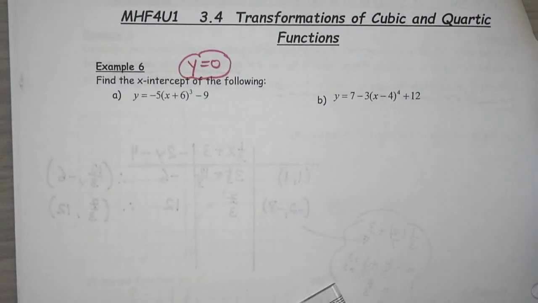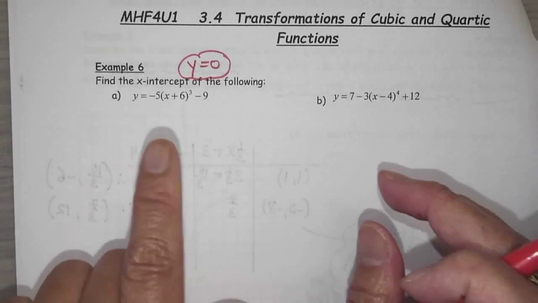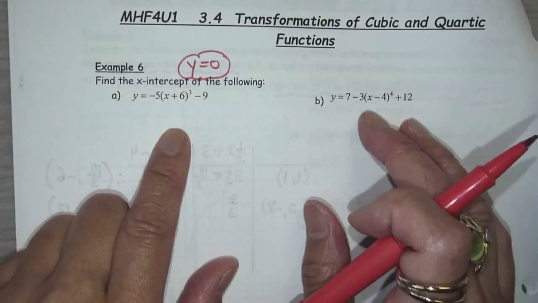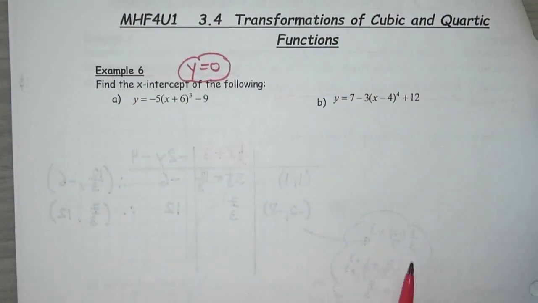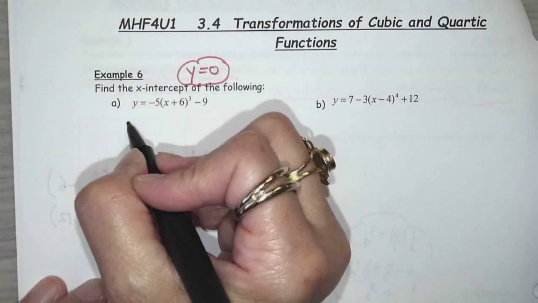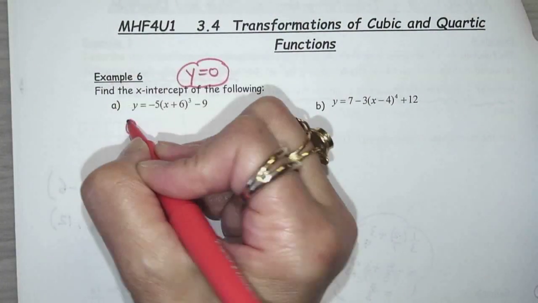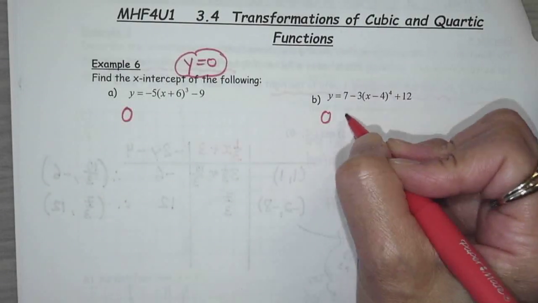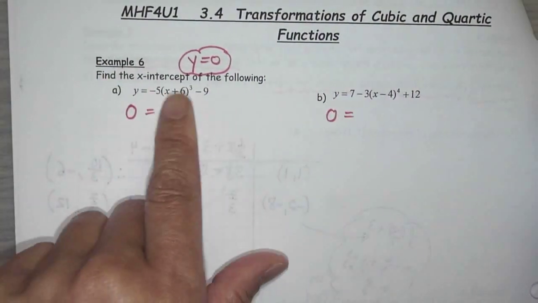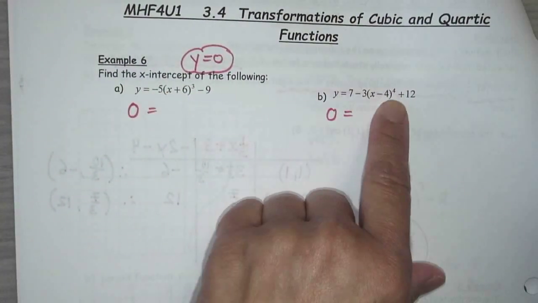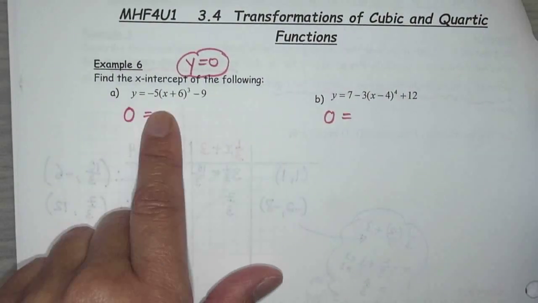Right, so we're just going to go through this one time, again just to emphasize the fact that this one does not get the plus minus, this one does. We're doing exactly the opposite step. So put 0 in for y. The difference here is this one's a 3rd power, this one's a 4th. This one will get the plus minus, this one will not.